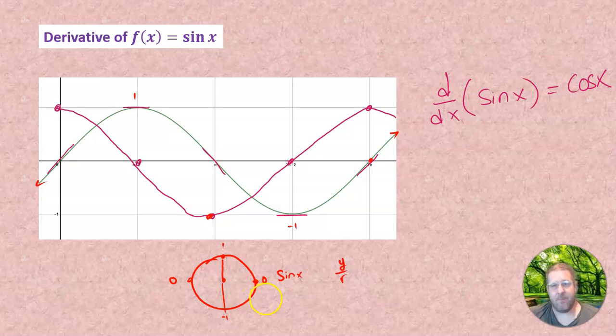All right, so after that quick review there, what does that mean? Well, let's find the slope at all these given points. If green is sine of x, the slope here is about 1.